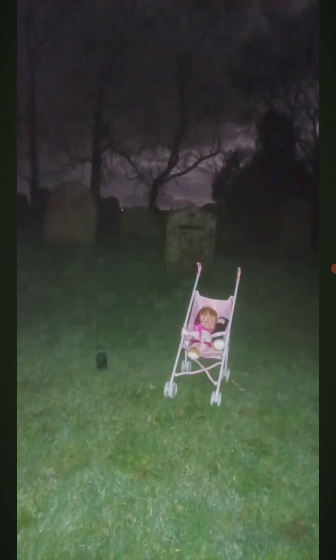Obviously, some of this is the moon coming through, moonlight and clouds, I assume.